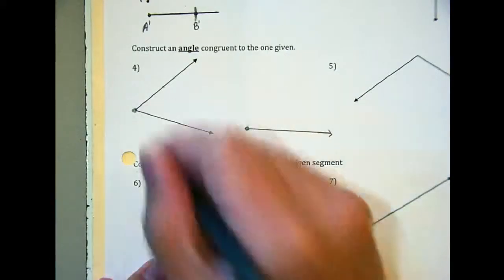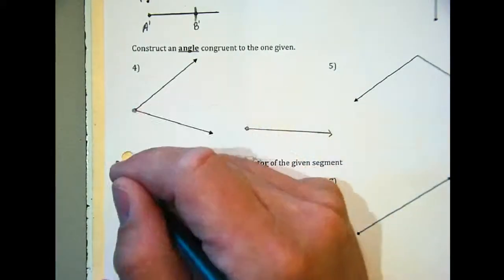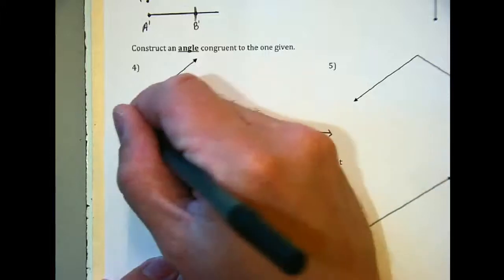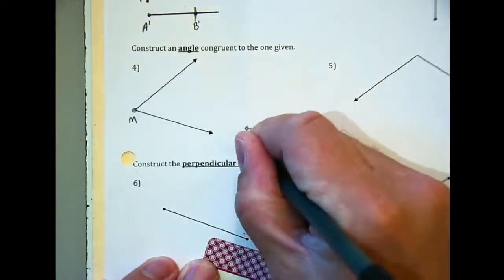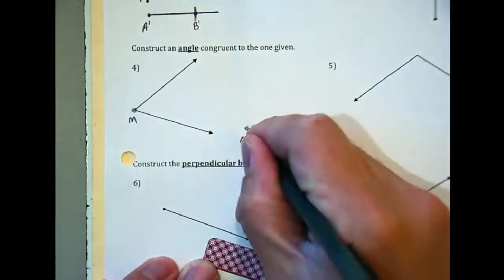So let's label this. What do we want to call this? Good idea. We'll call it M. All right, we'll go with M. Nice job. So if that's M, this is M prime. Okay?